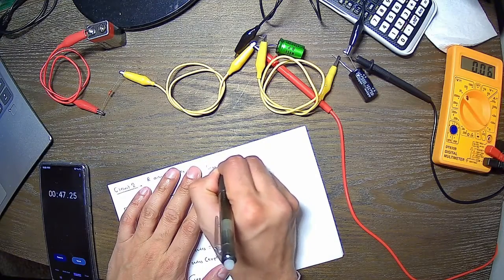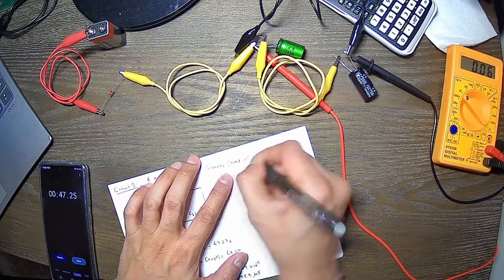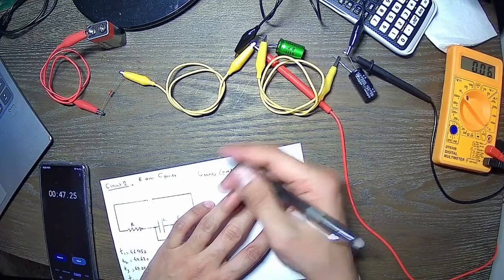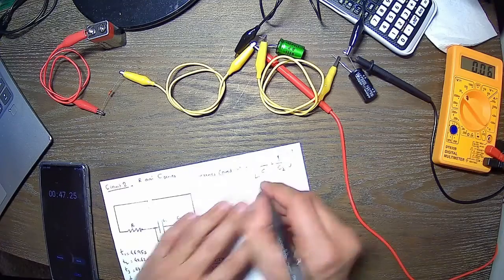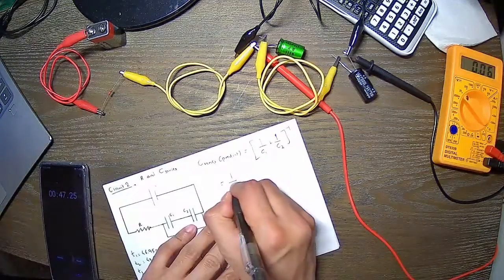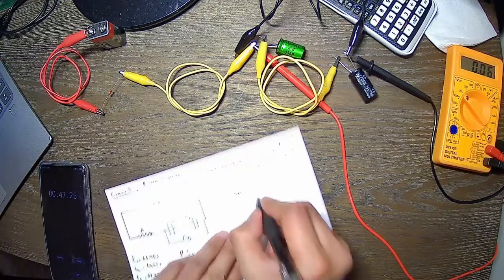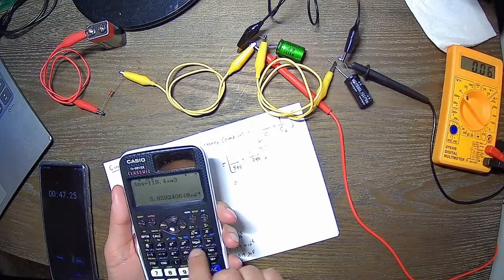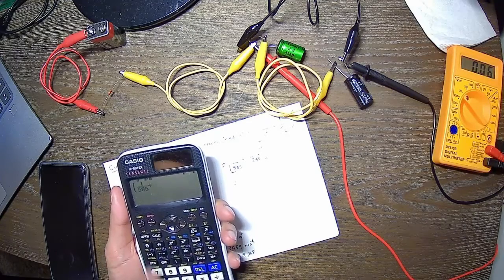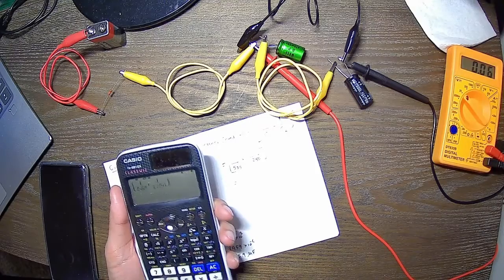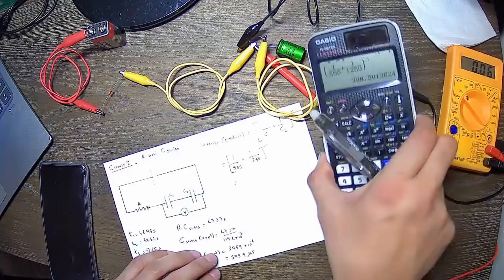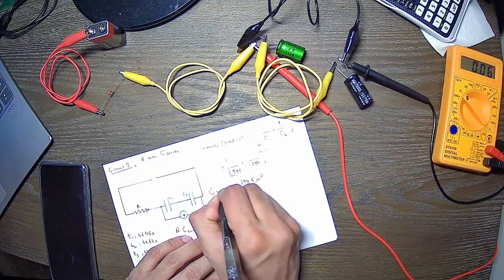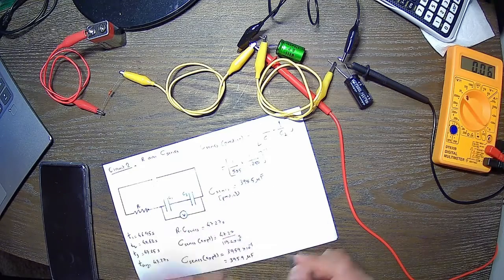So the C series predicted value is 1 over C1 plus 1 over C2, and taking an inverse of it, 1 over 585 plus 1 over 1250, and it comes out to be 398.5 microfarad. This is the C series predicted value.